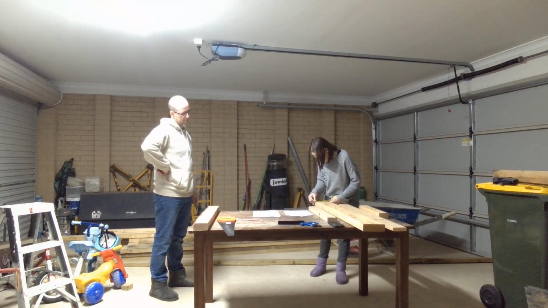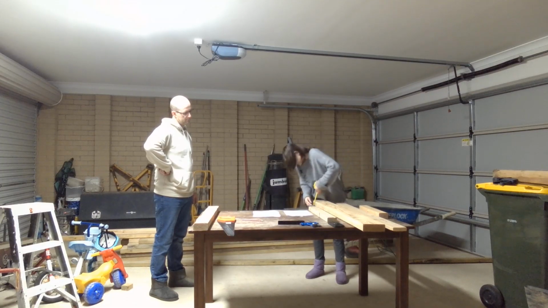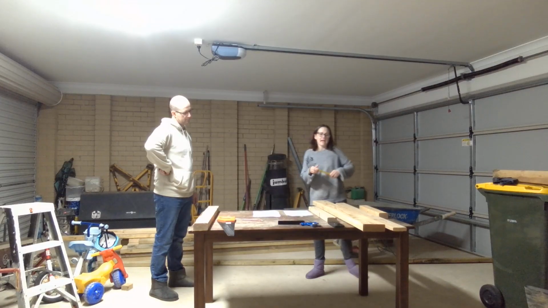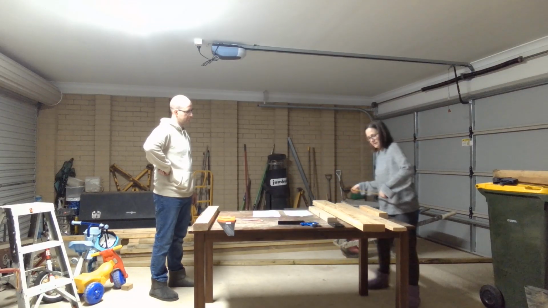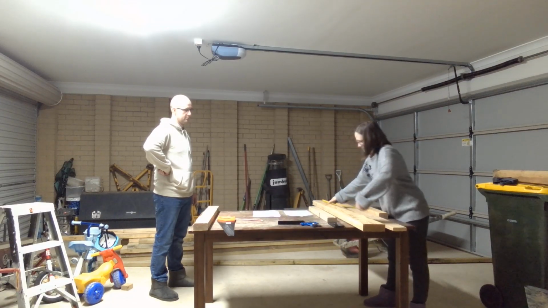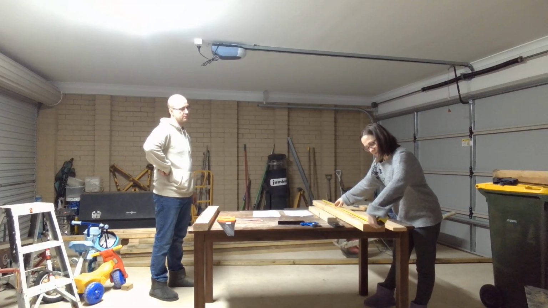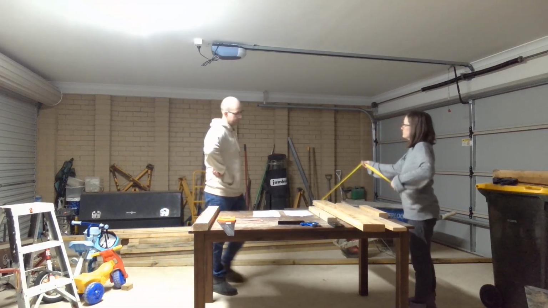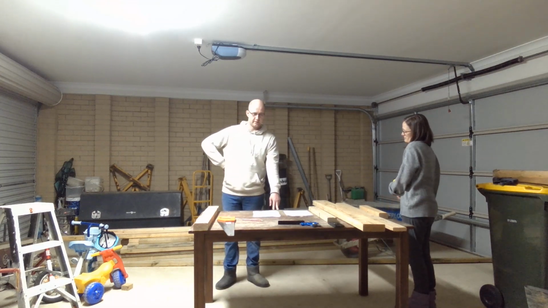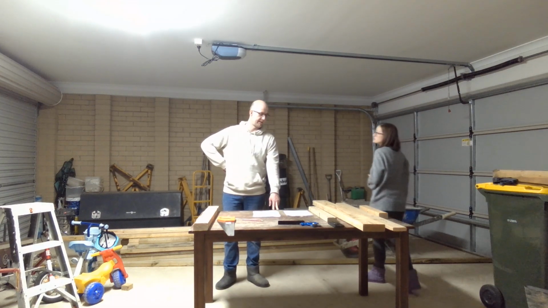This piece of timber is 140 by 50. And its length is 1454. All right. Can you find me the length and the width of the table?